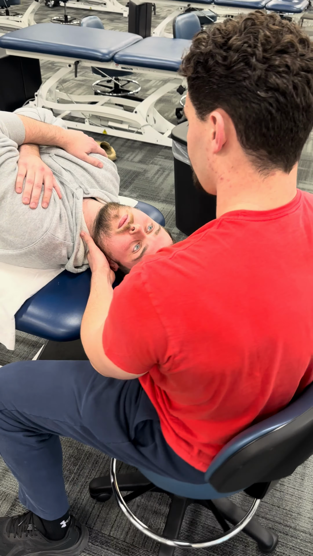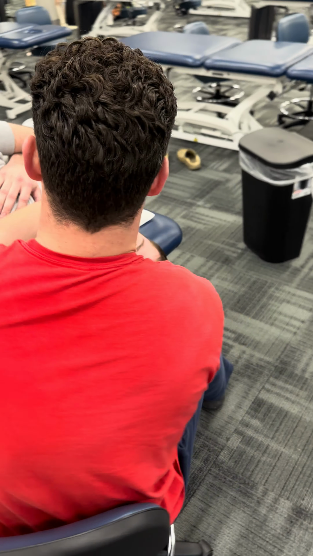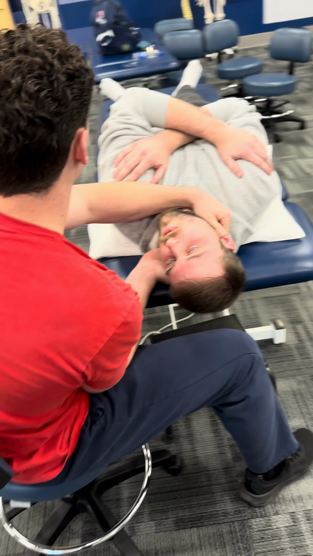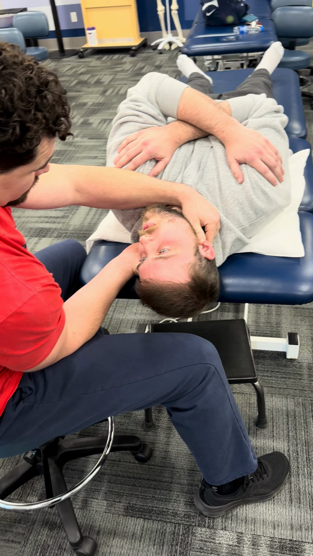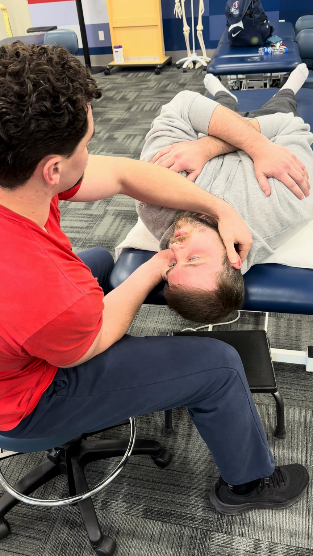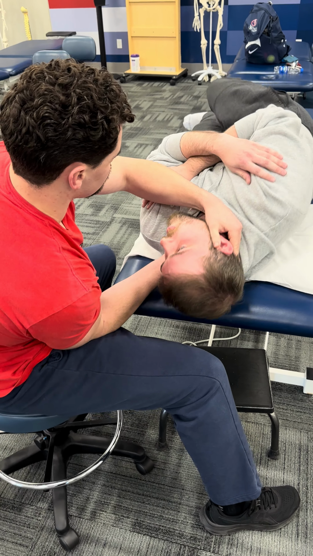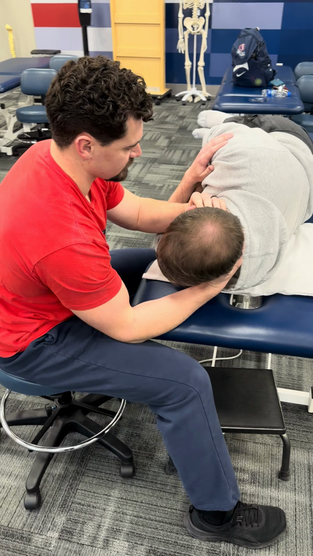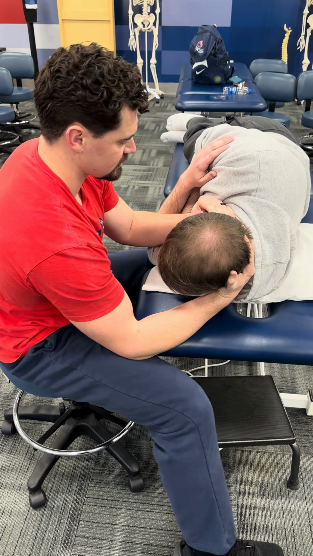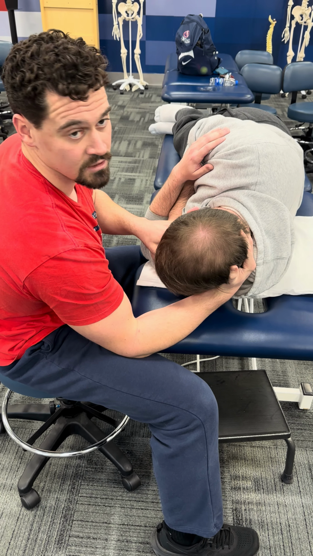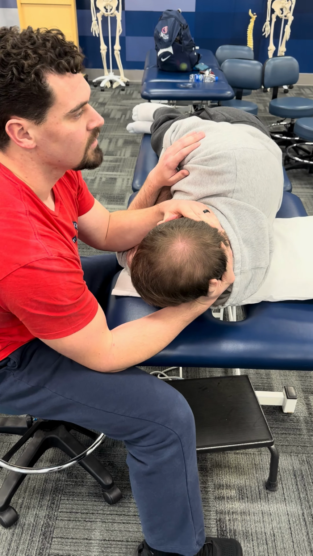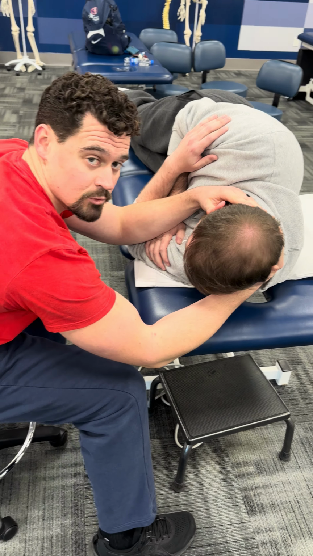So what I'm going to have Anthony do, so keep your head here. What I want you to do is roll over onto your side, and I'm going to move your neck for you, okay? Good. Okay, go ahead and start rolling over. So then at this point, I'm going to move his head into flexion with his chin to his shoulder, okay?